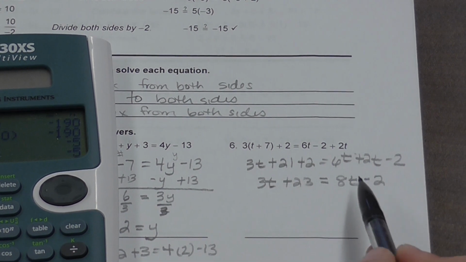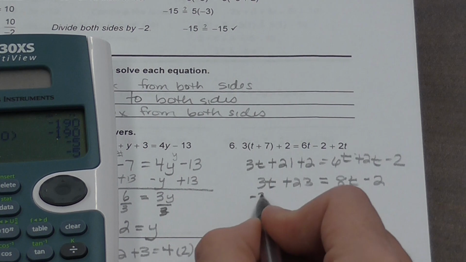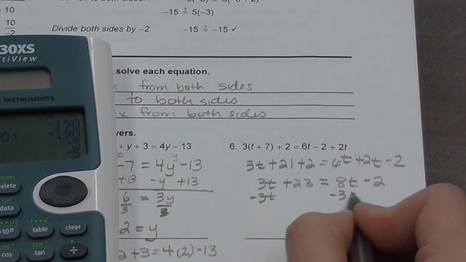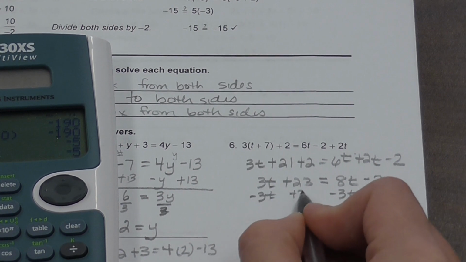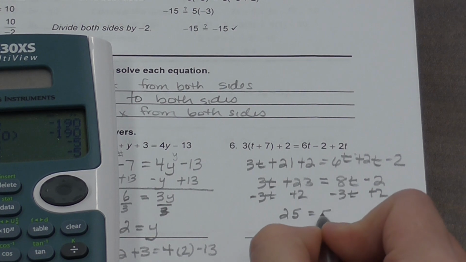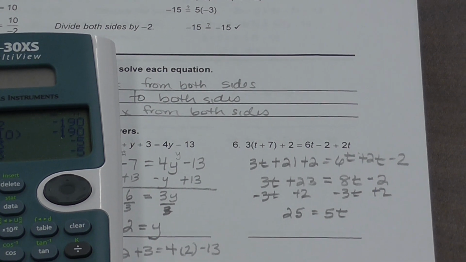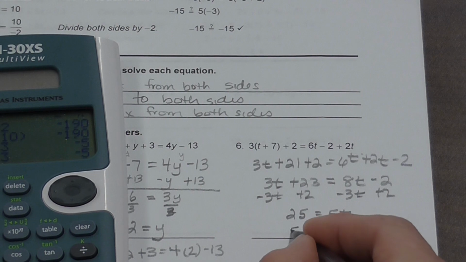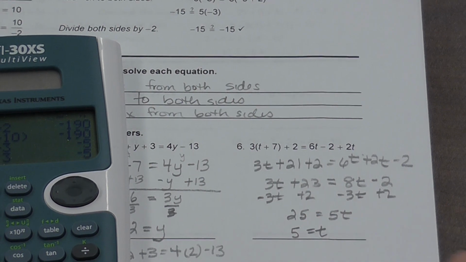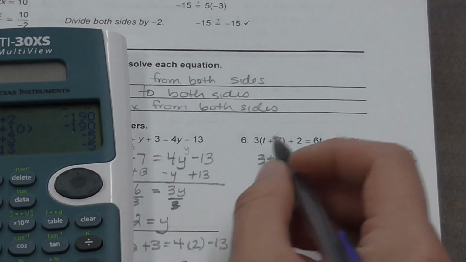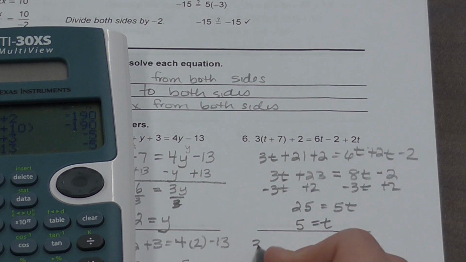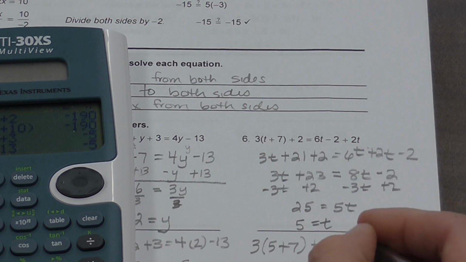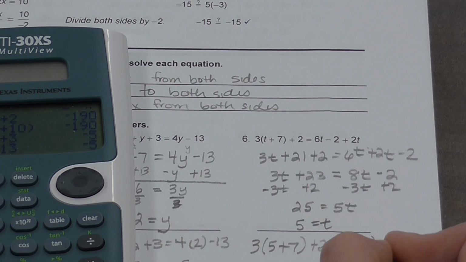So I have more letters on my right side, so I'm going to subtract the 3t from both sides. I'm going to add the 2, and I get 25 equals 5t. Divide both sides by 5, and 5 equals t. So to go back and check the work, I'm going to go all the way back to the original. So I'm going to say 3 times 5 plus 7 plus 2 equals 6 times 5 minus 2 plus 2 times 5.